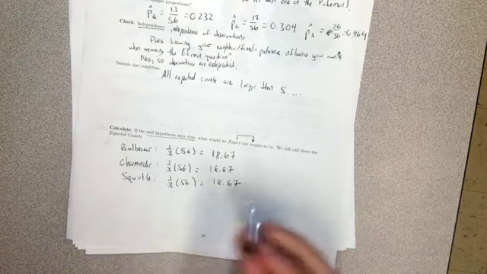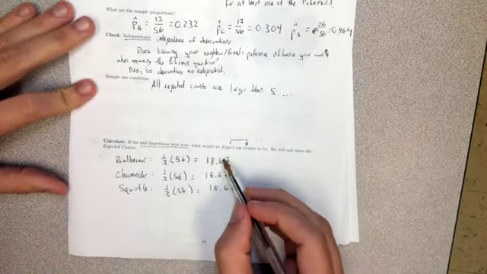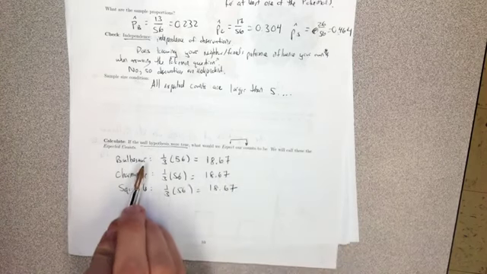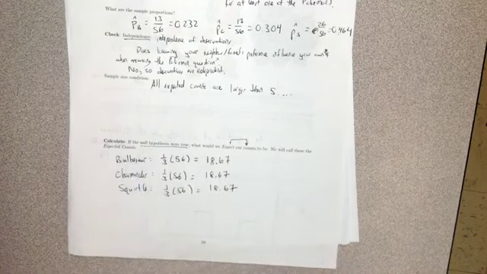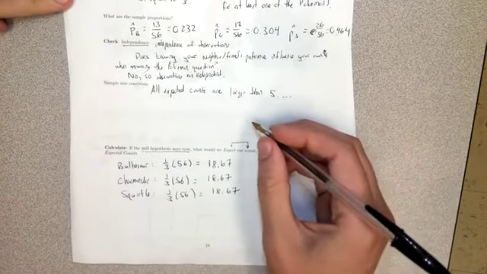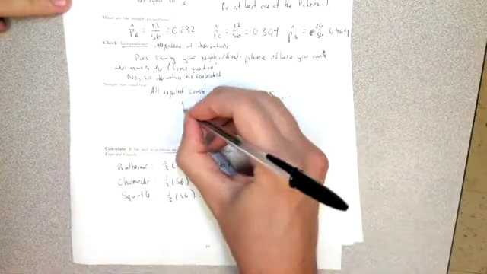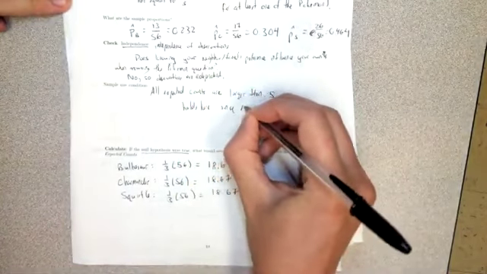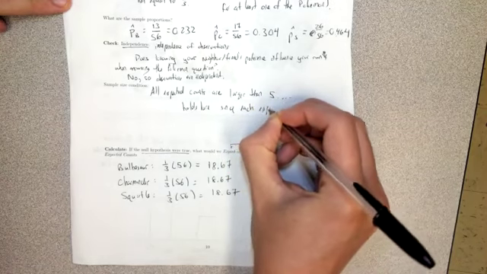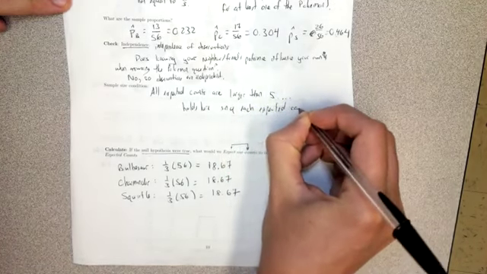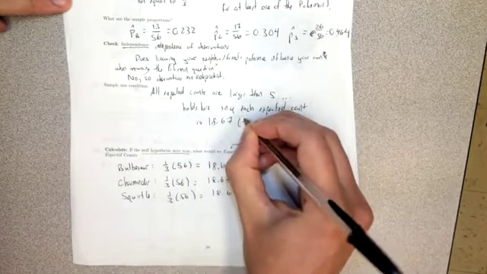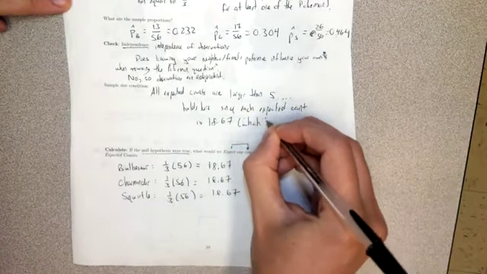All right, so if our null hypothesis was true, we'd expect about 18 or 19 or so students to prefer each of these Pokemon types. Back to our condition then, we could say that this holds here since each expected count is 18.67, which is larger than 5.